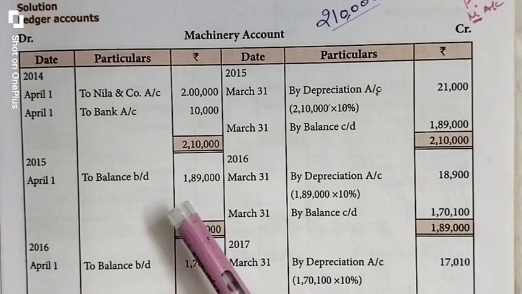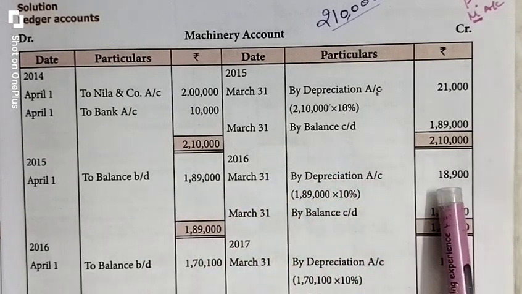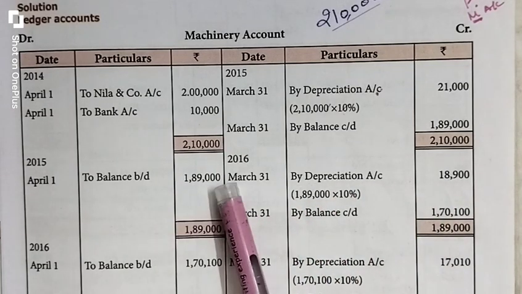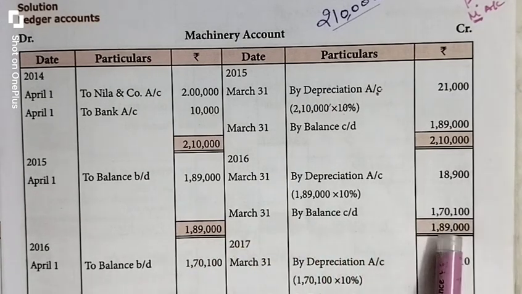Then you have to find which side has the higher value, 1,89,000 or 18,900. The debit side has the higher value, 1,89,000. So you enter that 1,89,000 on both sides. This is the total value.